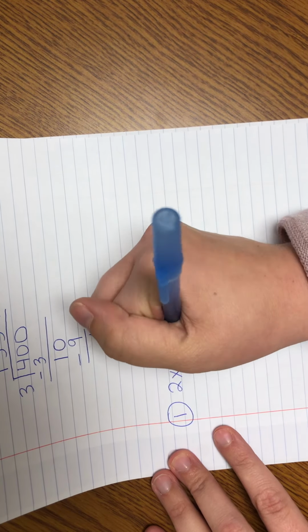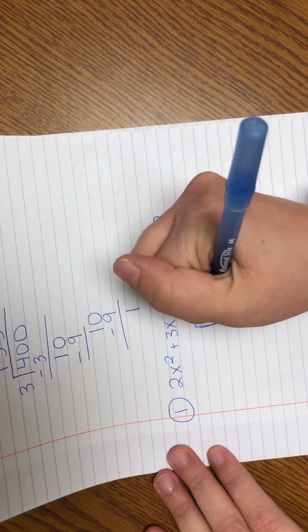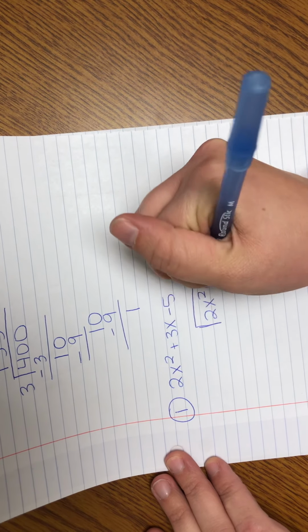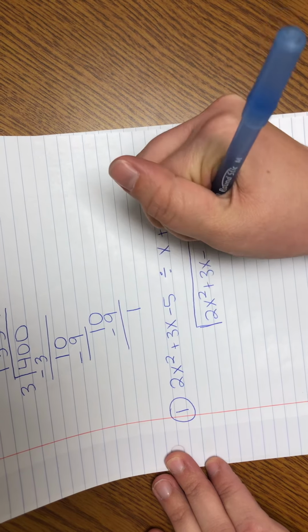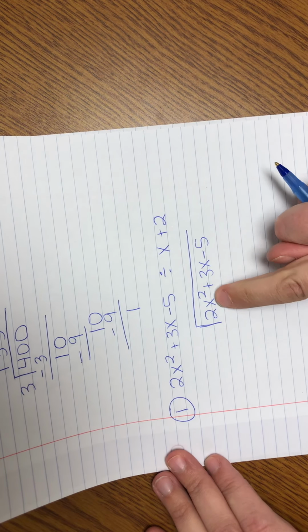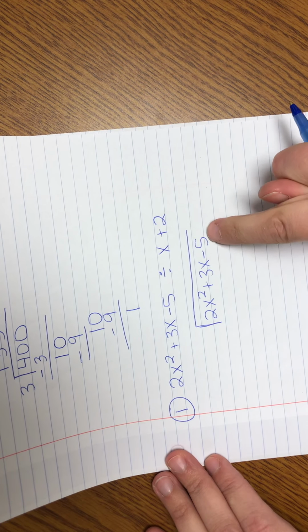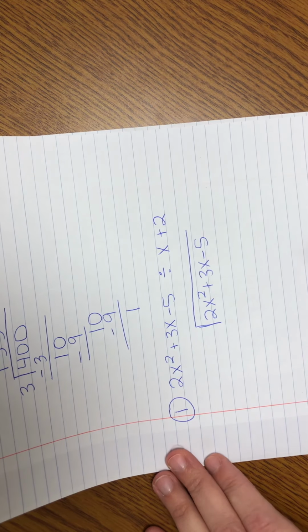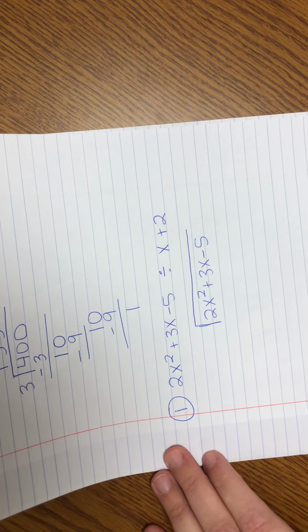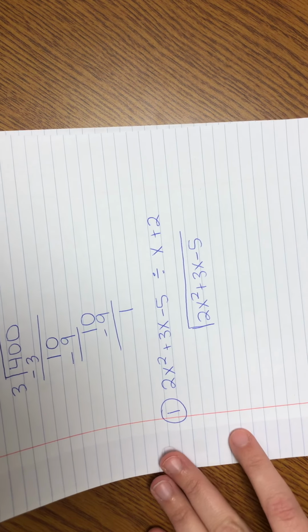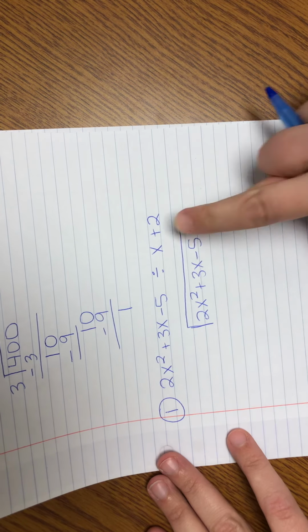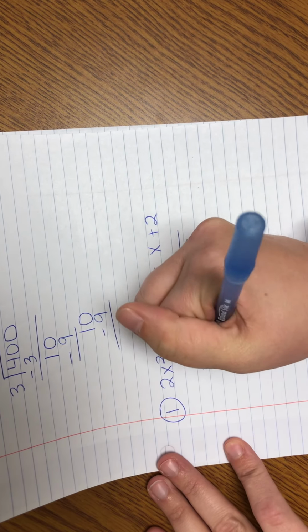This is what we are dividing from, so it goes underneath your division house. Just write that right there. Notice it goes x to the squared, x to the 1, and then no x at all for that last one. We do need to make sure that they go in order, and if we're missing a piece, we have to plug in a 0. We'll be looking at one of those in just a moment.